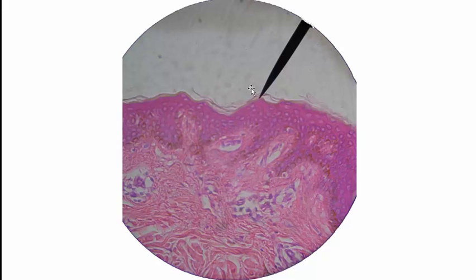I guess before I leave this, let's go through those five layers again. Stratum corneum, no stratum lucidum on thin skin, stratum granulosum, stratum spinosum, and stratum basale. And I could also talk here about pigmentation. We can see good pigmentation down here in the basal layer of the epidermis. And again, remember, melanocytes make the pigment molecules, and the pigment molecules then spread out to the keratinocytes.